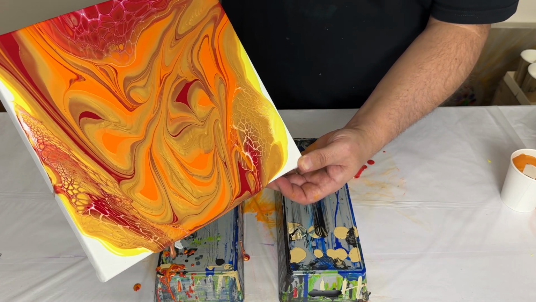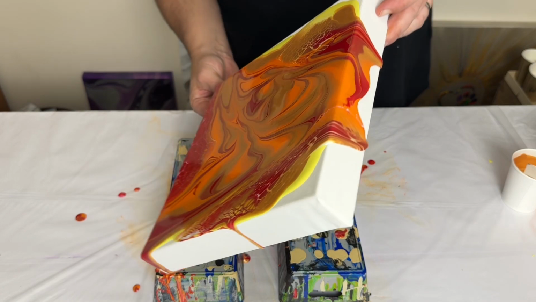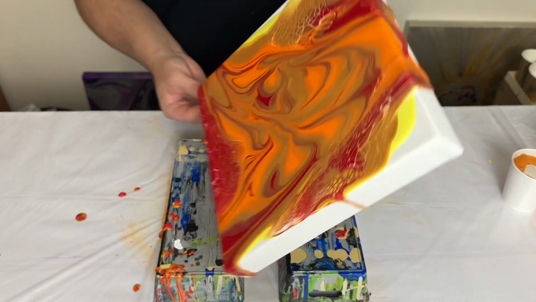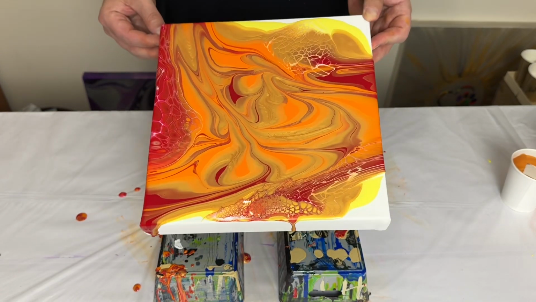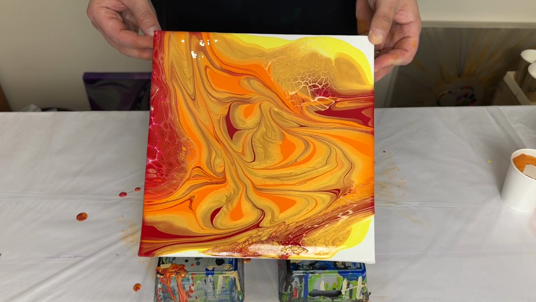Don't rush this process, just take your time, tilt the canvas from side to side until you're really happy with a composition that you're happy with.